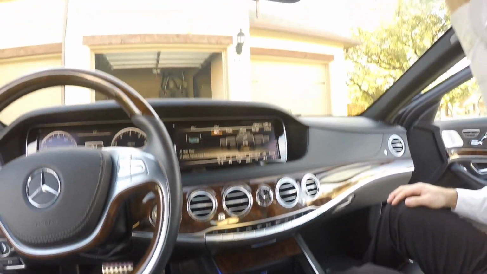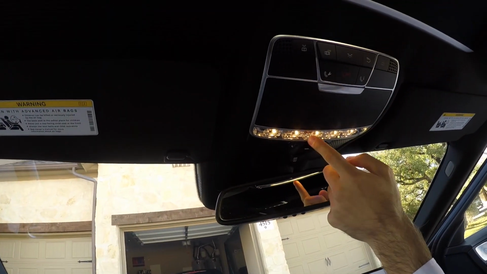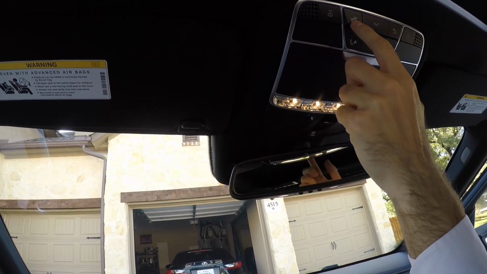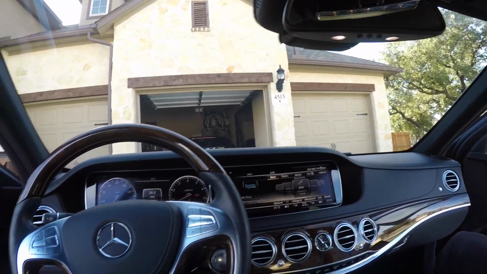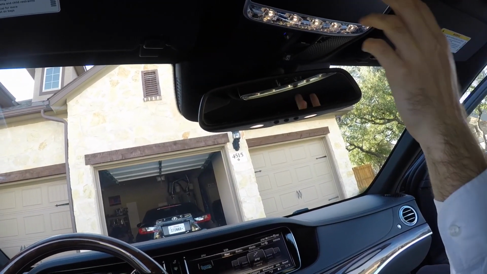And then up here you have your different light settings. Your book lights are right here. Lights for the front, lights for the back, and then that is the setting. So when the doors are open, interior lights are going to be off. Or I know most people like to keep them on.